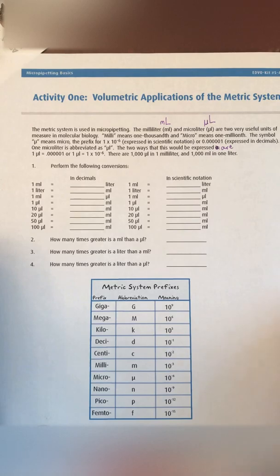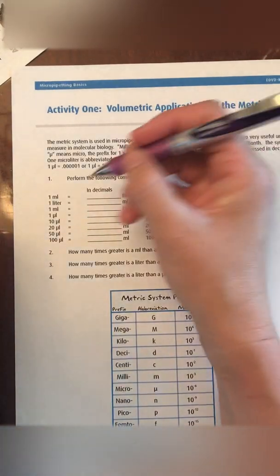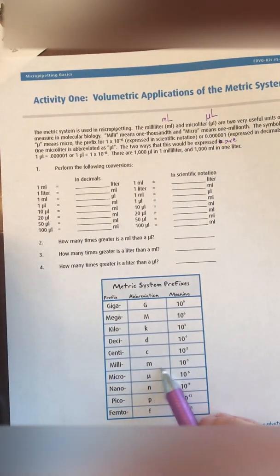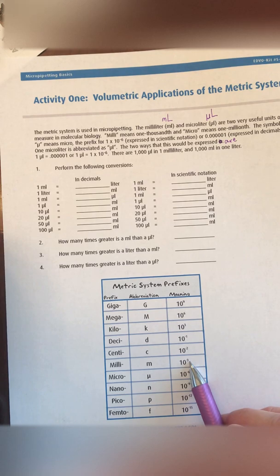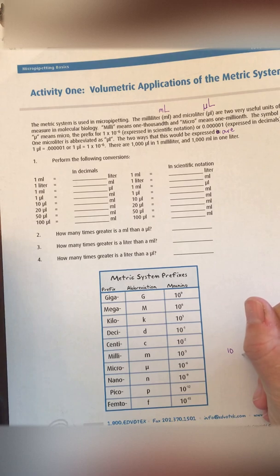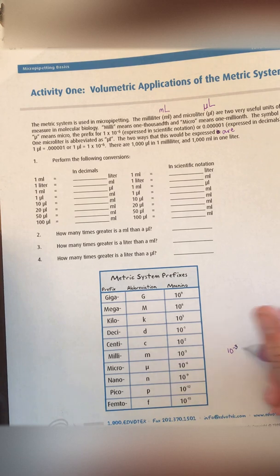So we're going to do some conversions. Okay, so 1 milliliter: we use our chart down here and we see milli is 10 to the negative 3. That basically means if you take 1 and move the decimal back negative 3 spots, 1, 2, 3, it would be 0.001.